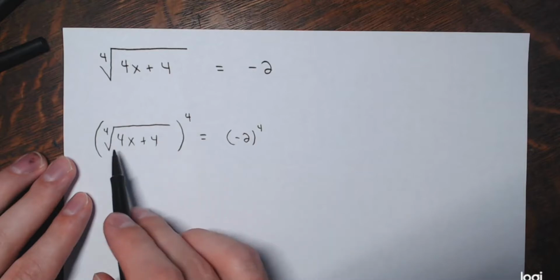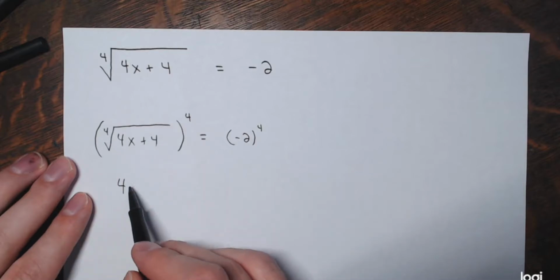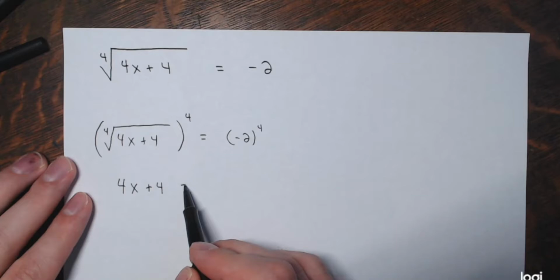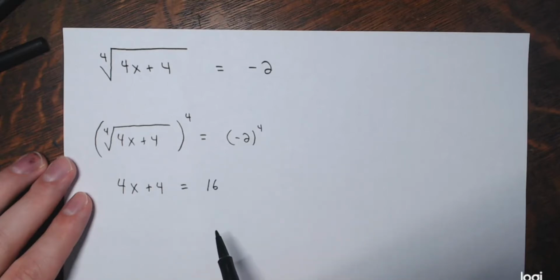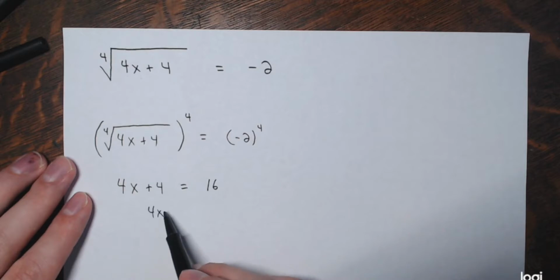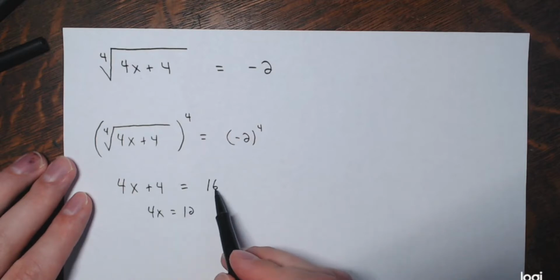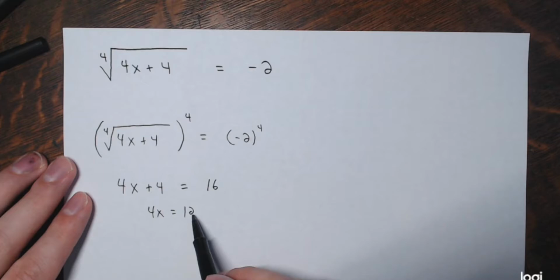And on the left side, the radical's gone now. You have 4x plus 4. And then negative 2 to the fourth power is positive 16. And then we'd have 4x equals 12 after subtracting the 4. And then dividing by 4, we get x equals 3. But don't forget to check.